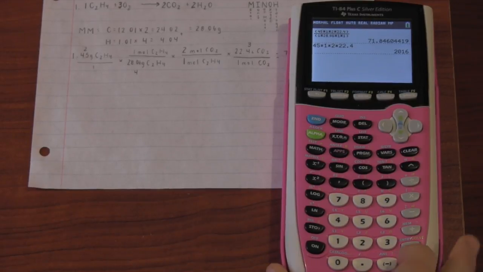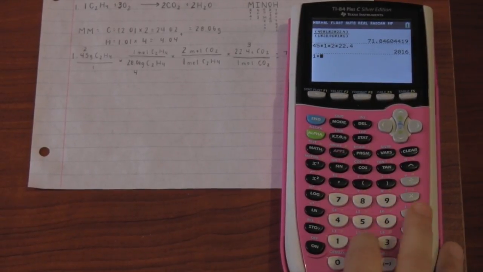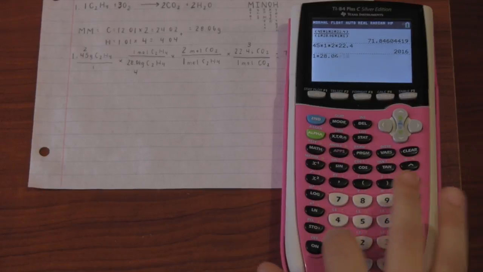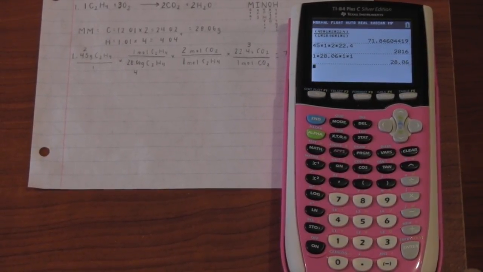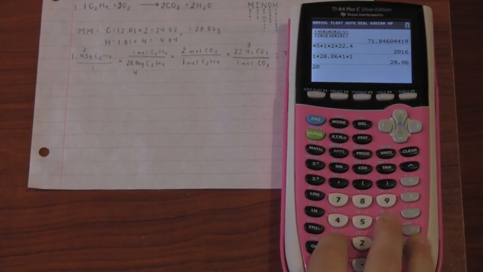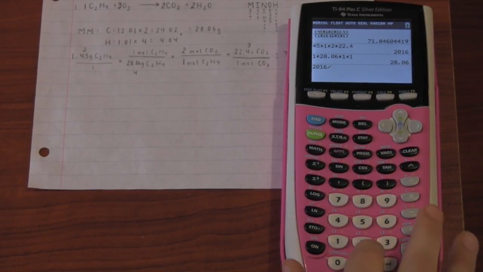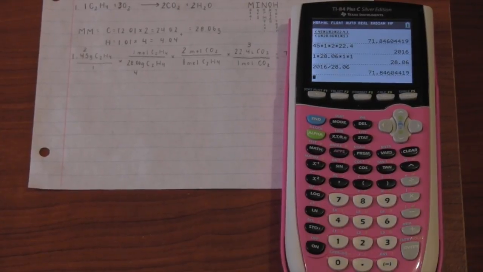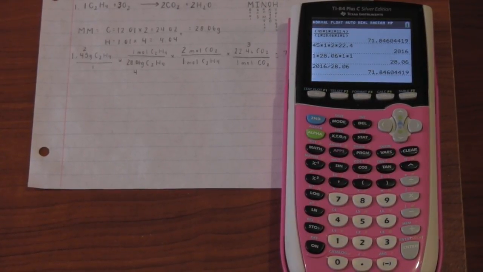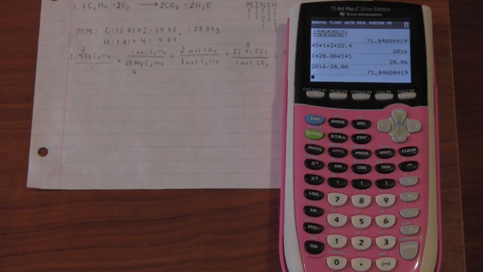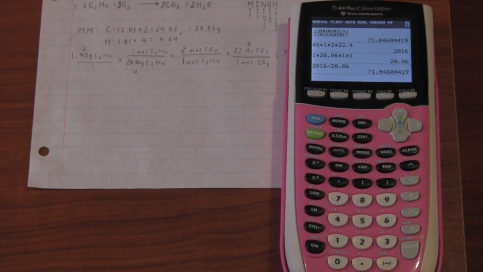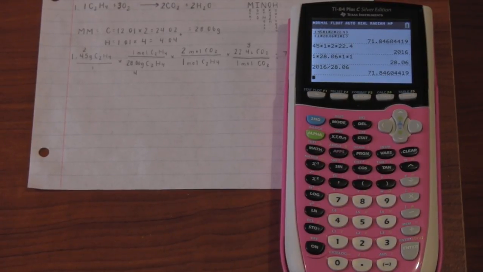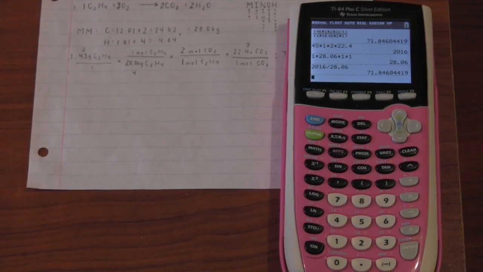You would then want to multiply the bottom numbers, 1 times 28.06 times 1 times 1, which gives you 28.06. You would then want to divide 2016 by 28.06, which gives your answer of 71.84604419. And that is how to input this dimensional analysis problem into your calculator with both advanced and unadvanced calculators.